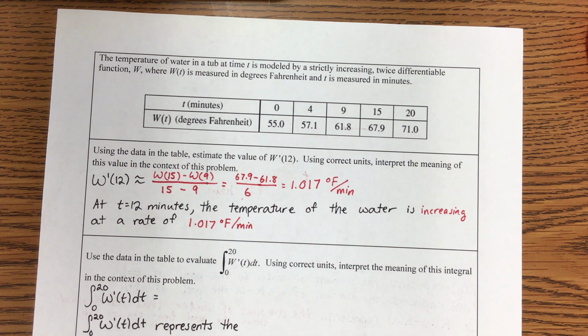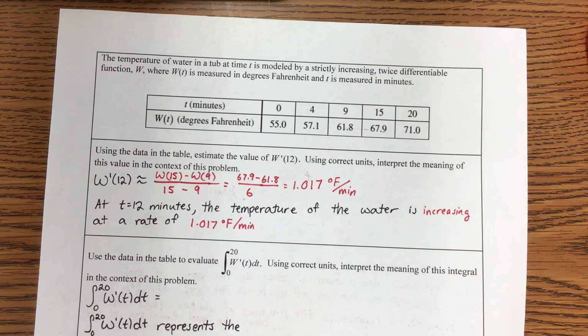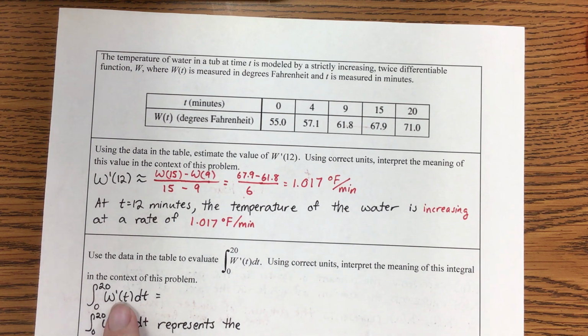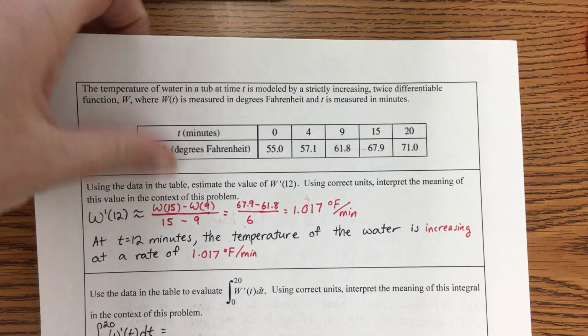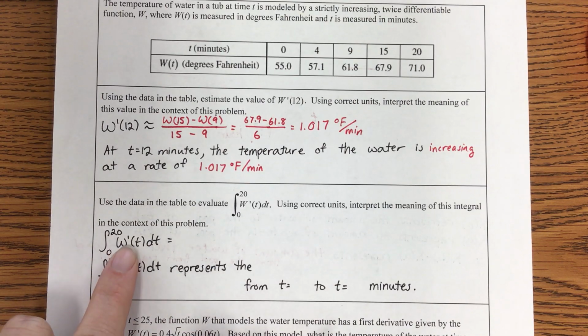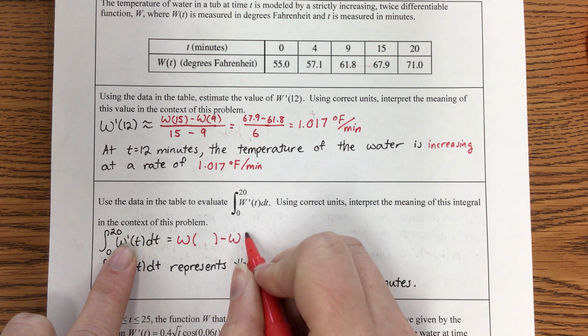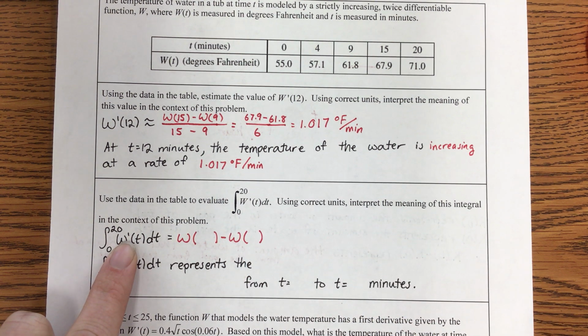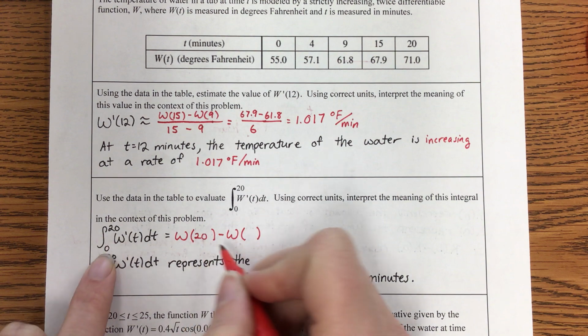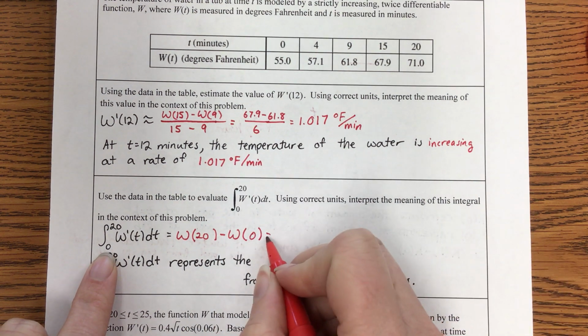Cool. Next, use the data in the table to evaluate the integral from 0 to 20 of W prime of T dt. Using correct units, interpret the meaning of this integral in the context of the problem. Okay, so W prime, we're taking an integral, so we're left with W. Integral gets rid of a prime. So this is W of something minus W of something. Fundamental theorem of calculus. 20 is going to go on the first one. 0 goes in the second one.